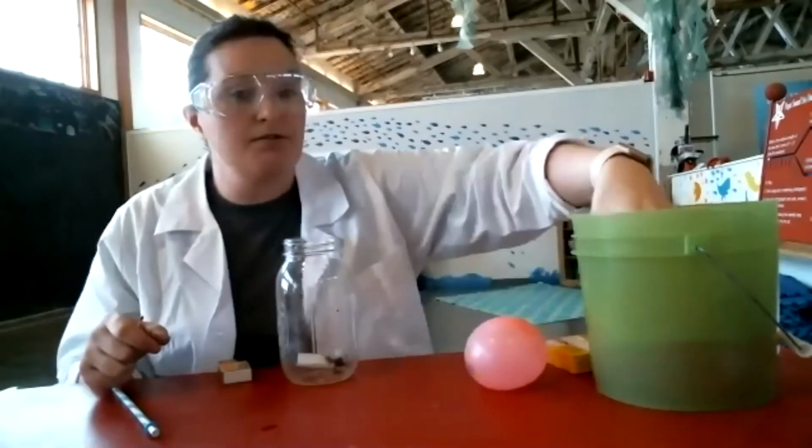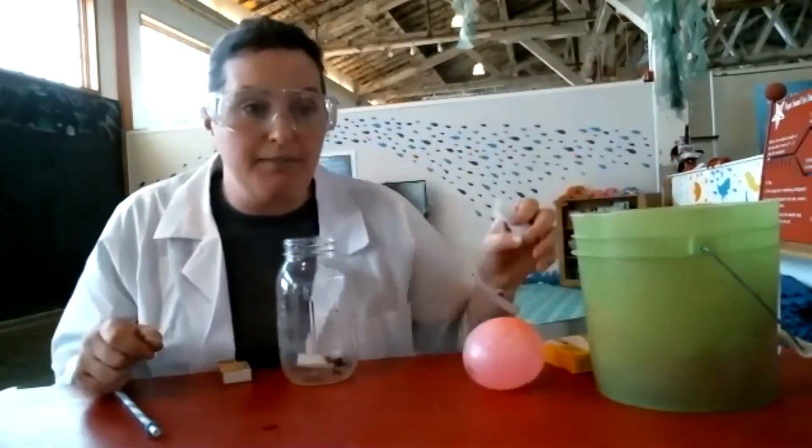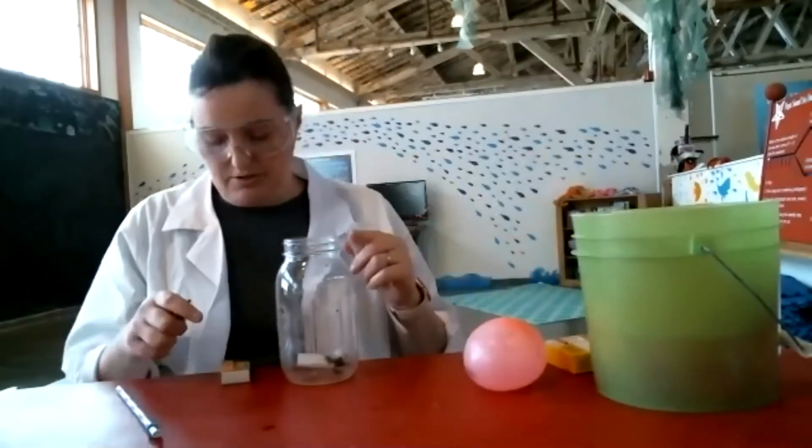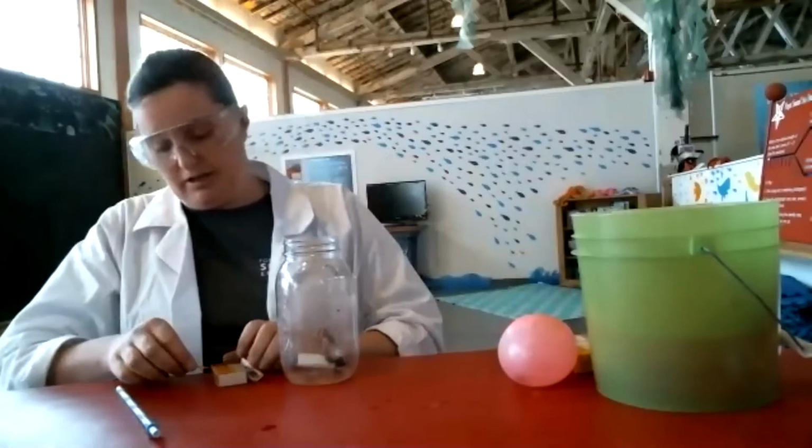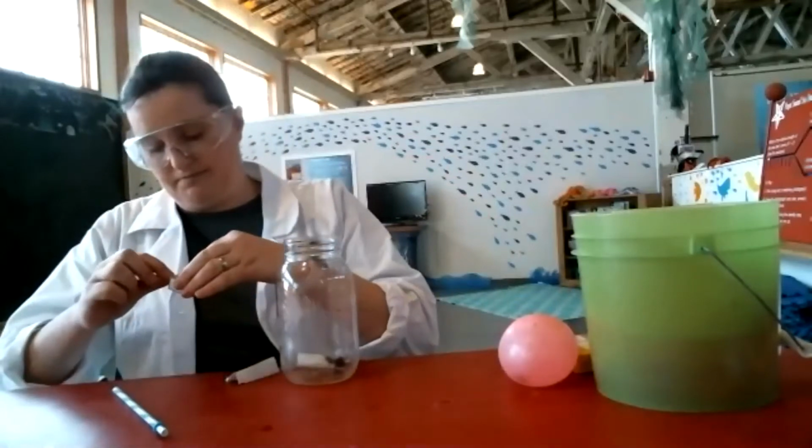I tried this with some water balloons, and I bet you can guess how that ended. They exploded. So you just want to use a regular balloon. You put it over the faucet, put a little water in it, okay? Let's try this again.